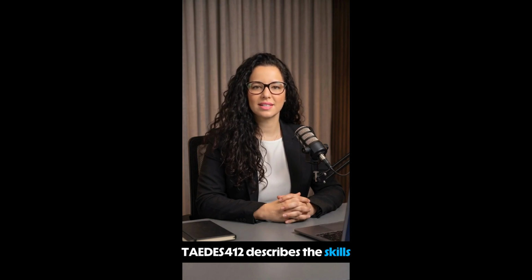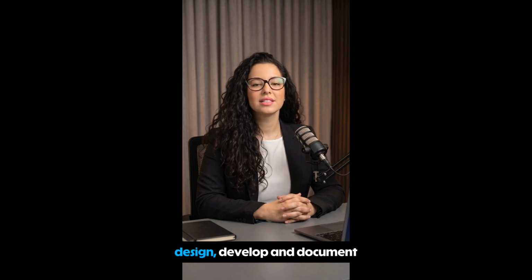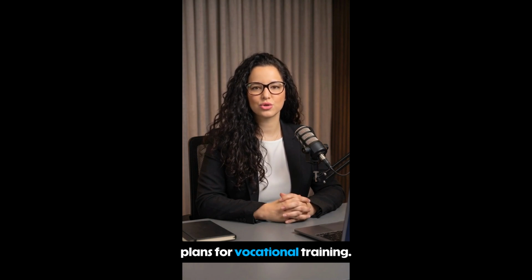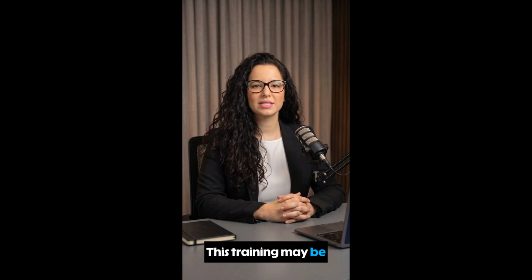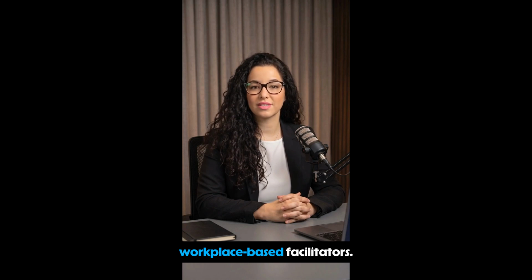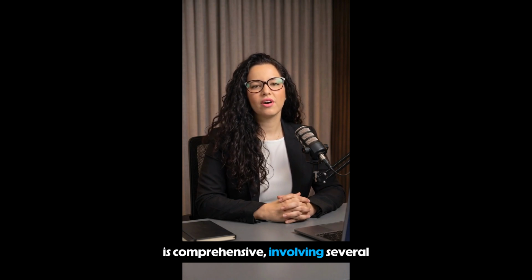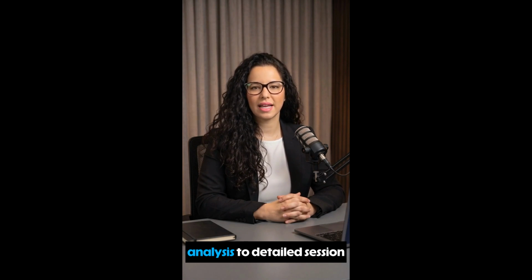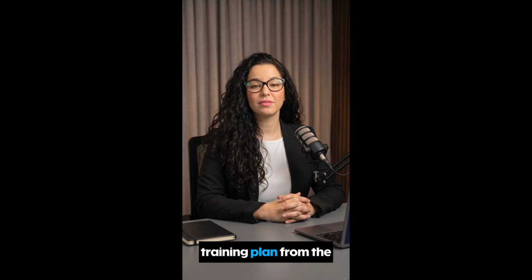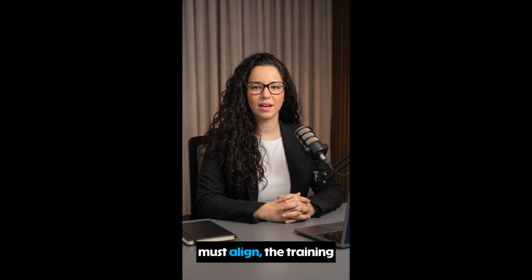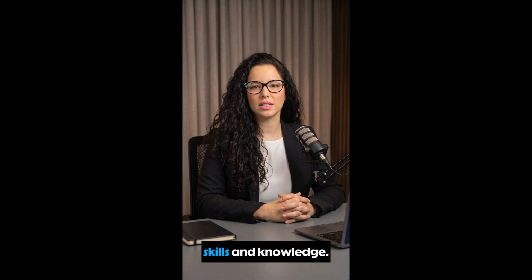TAEDES412 describes the skills and knowledge required to design, develop, and document plans for vocational training. This training may be delivered by trainers or workplace-based facilitators. The planning process itself is comprehensive, involving several key stages from initial analysis to detailed session planning. We must distinguish the training plan from the assessment plan. While they must align, the training plan focuses specifically on how learners develop their skills and knowledge.